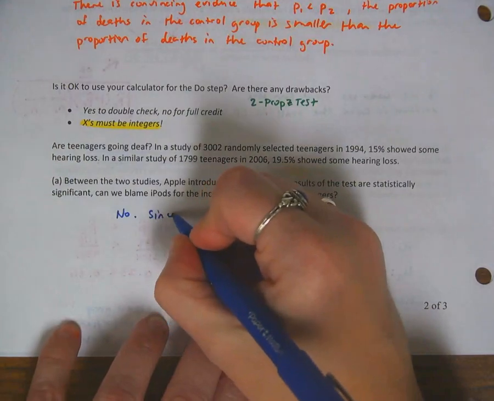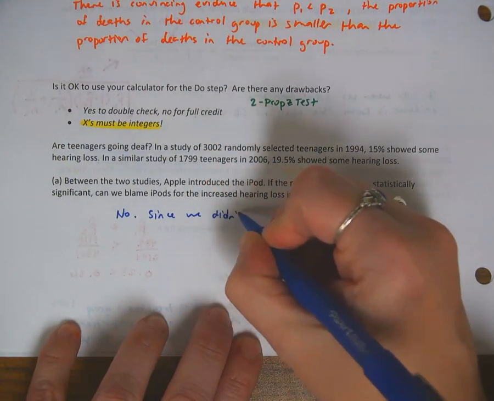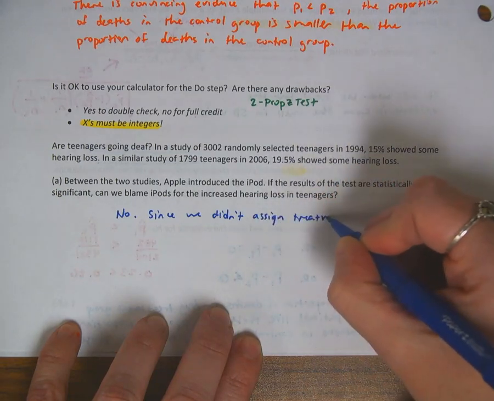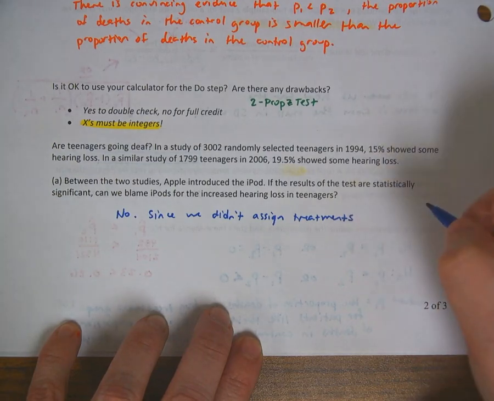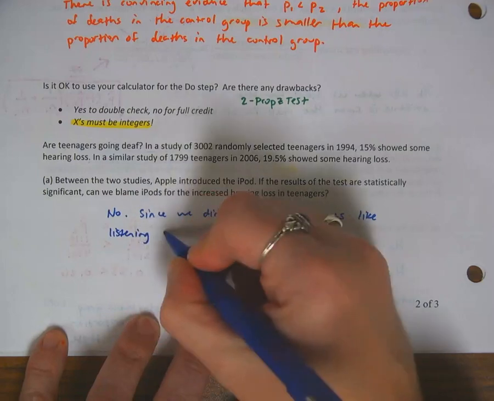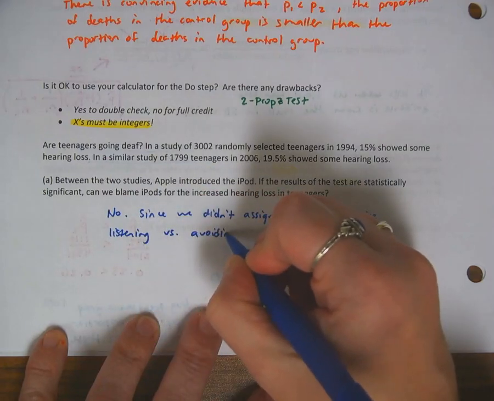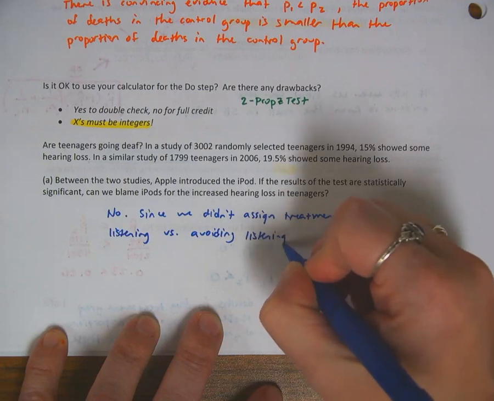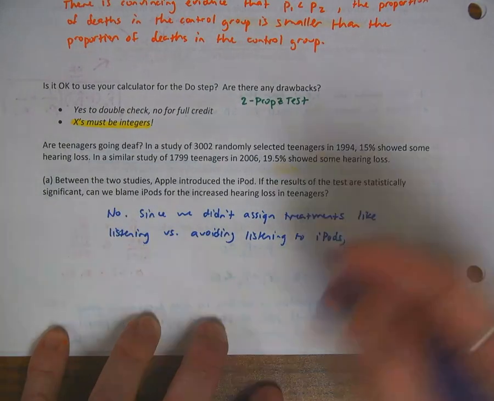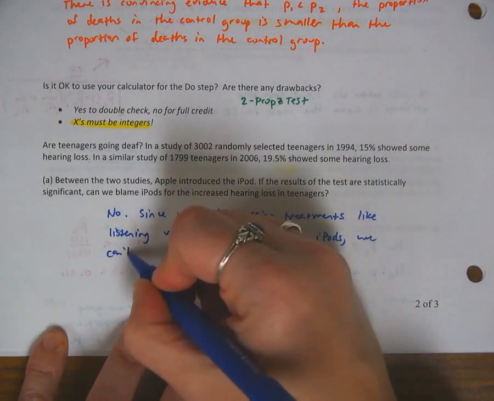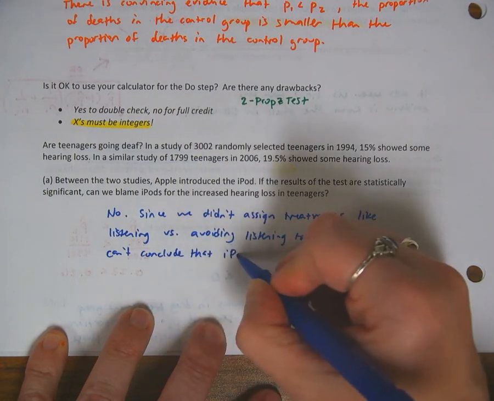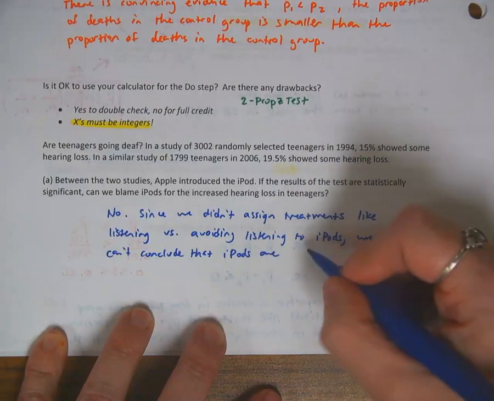Just put, since we didn't assign treatments, like listening versus avoiding listening to iPods, we can't conclude that iPods are the cause. I mean, lots of other things could be confounding there.